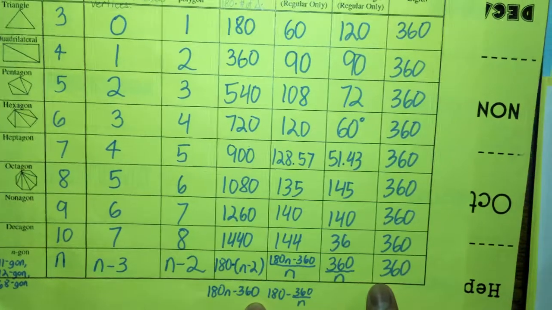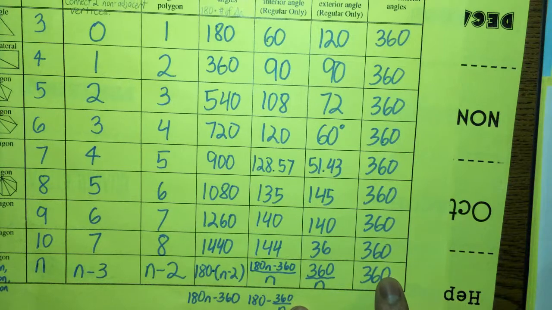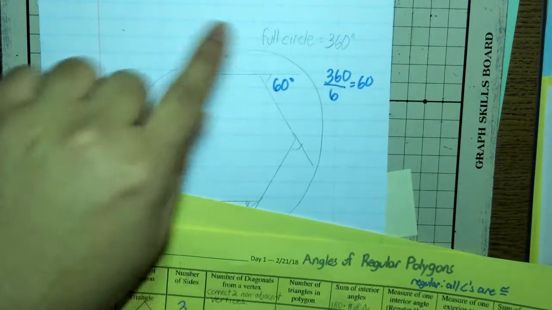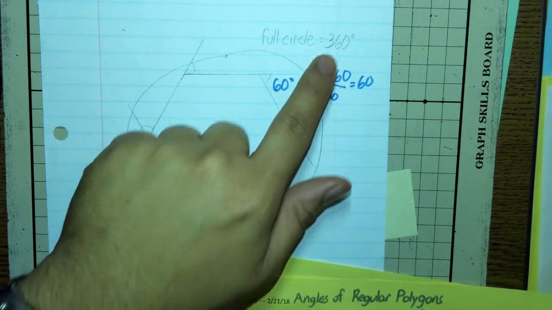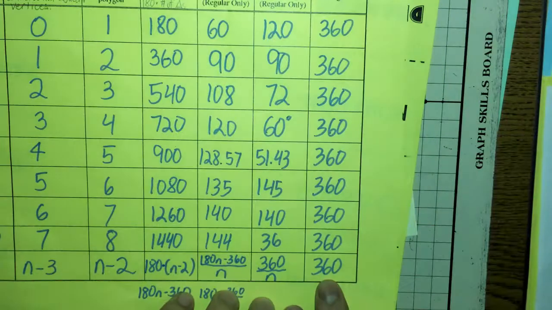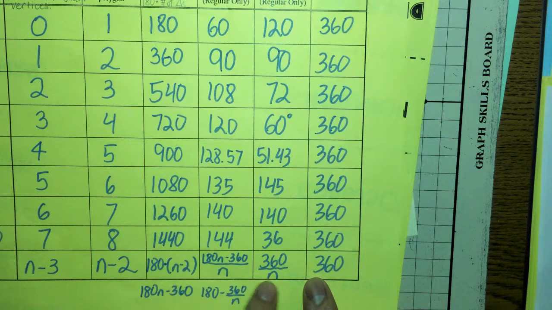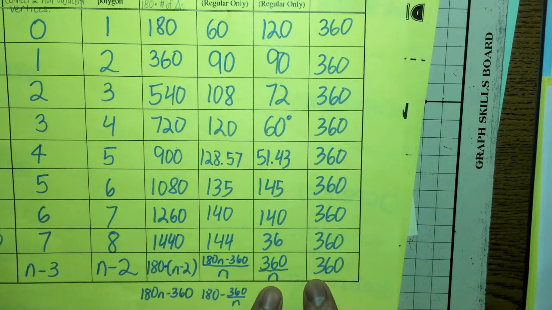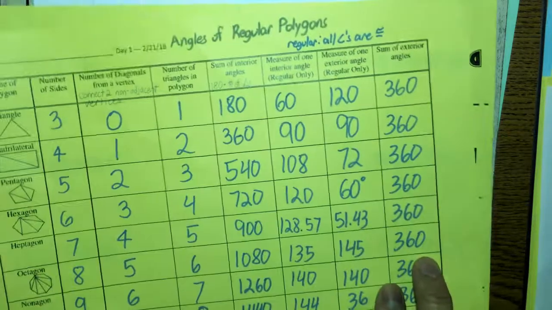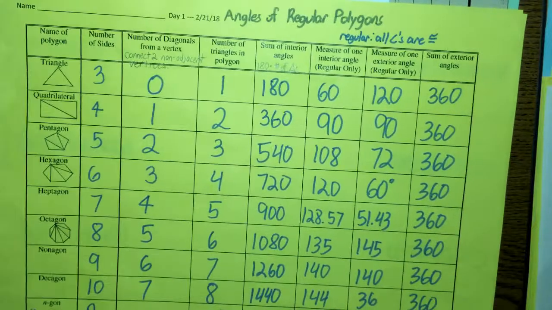And then for exterior angles, if I'm just walking on the outside and I go all the way around outside, that's a full circle, 360 degrees. So it's 360 degrees divided by the number of angles we have. And there you have calculating angles of regular polygons.